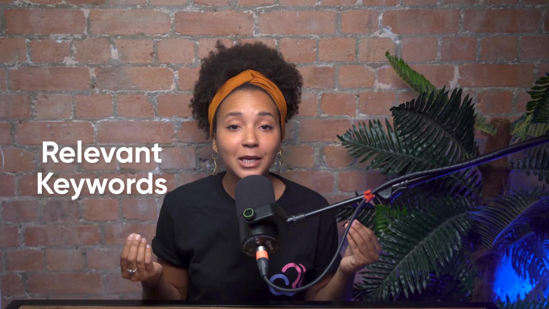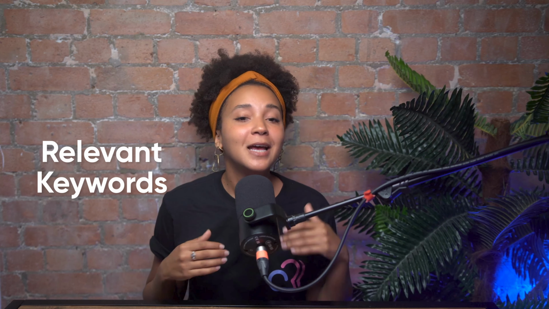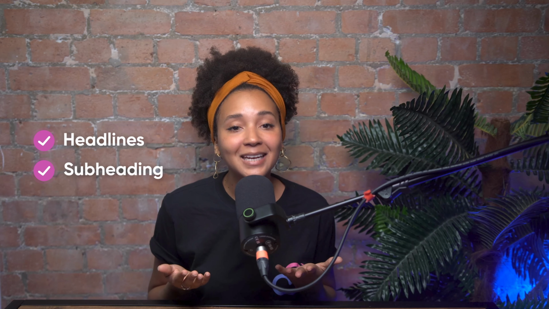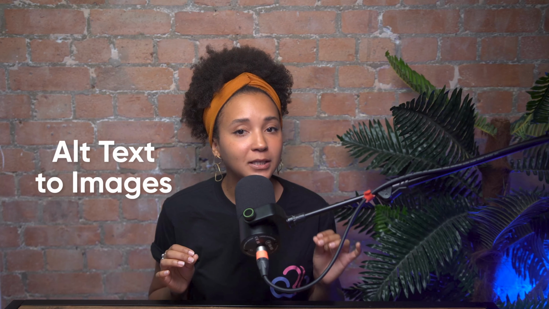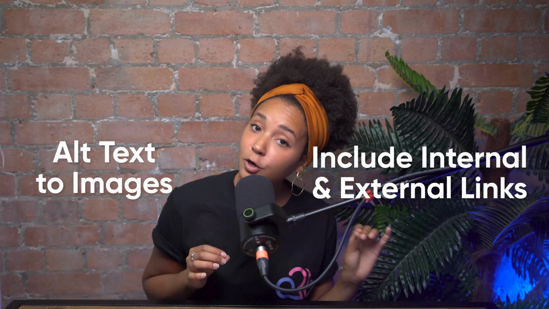And that takes us to our next tip, which is optimize for SEO. To get your content in front of as many eyes as possible, you need to optimize your blog posts for SEO. Use relevant keywords naturally throughout your post, especially in the headline, subheadings, and meta description. Don't forget to add alt text to your images and include internal and external links. By optimizing for SEO, you'll increase your chances of ranking higher on search engines, driving more traffic to your blog.